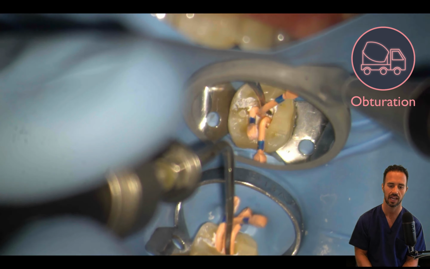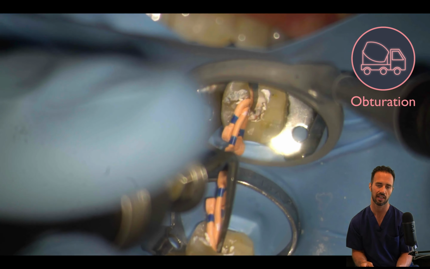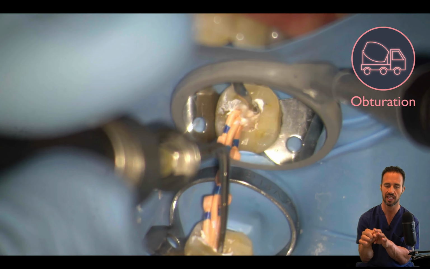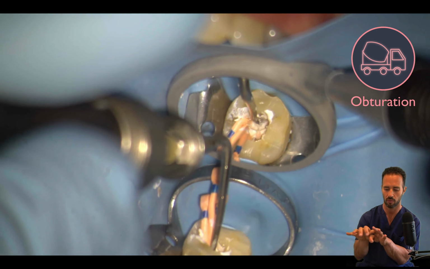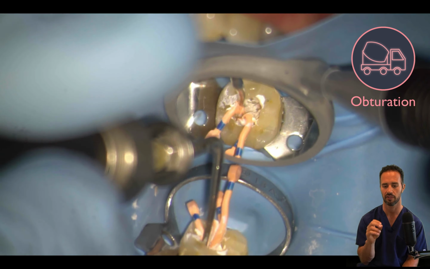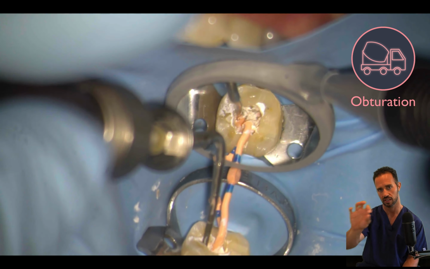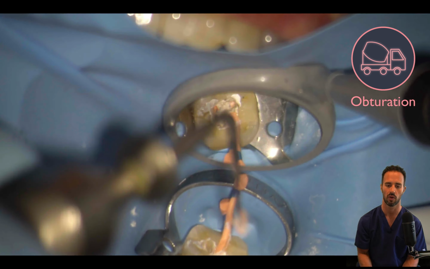Just be careful to not accidentally pull out cones from adjacent canals because the heat tip, if it's warm enough, will melt some of the gutta-percha and actually pull out a cone. So make sure you're being very, very precise as to where you're introducing the heat tip, so that you can do this obturation all at once, okay?